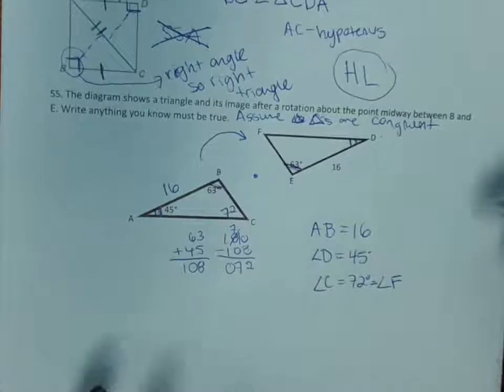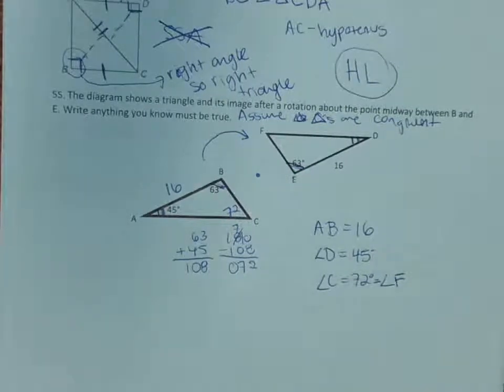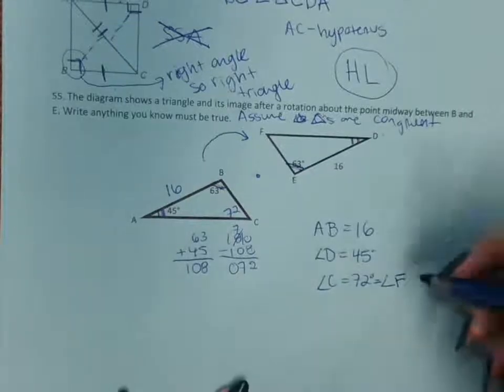Okay, so I know that. Now I can't find any other lengths because these aren't right triangles and I only have one length. So I'm done here. That's all the things I can figure out.